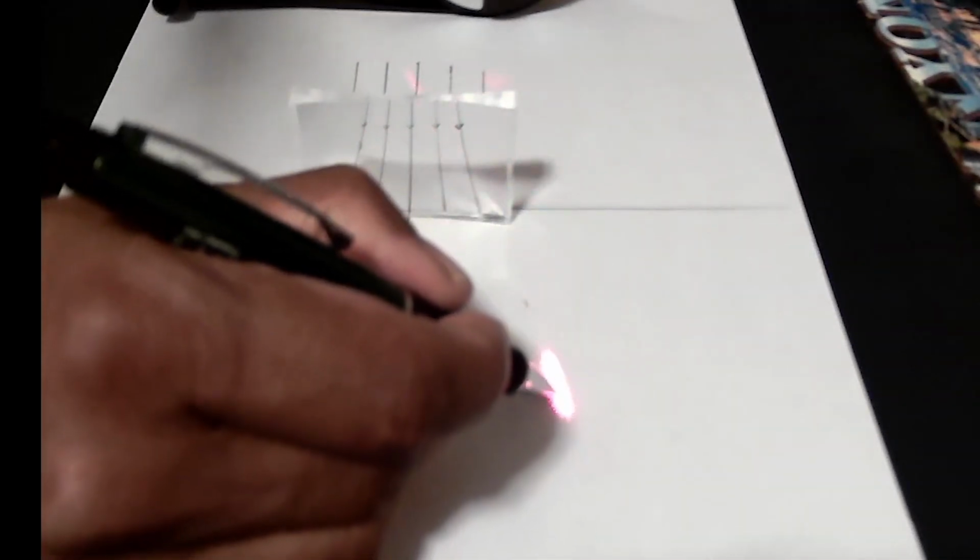Likewise on the last two rays, it's bending more now. And on the last one on this, see, I'm doing this fast for the sake of not making the video too long, but you got to do it a little bit more carefully.